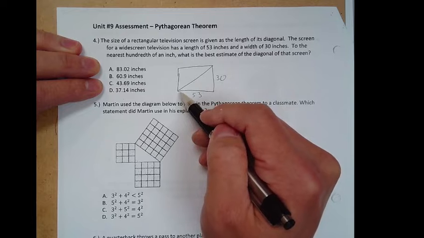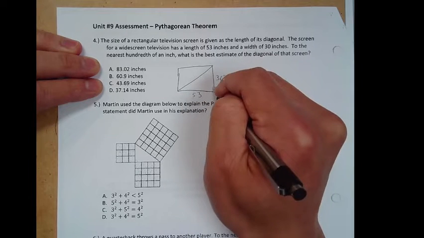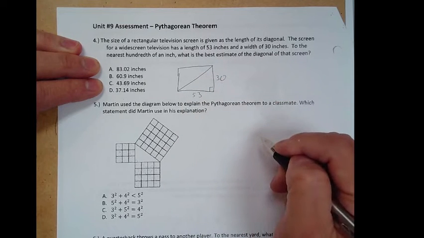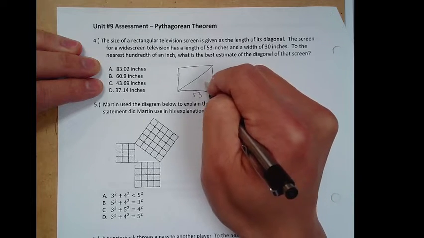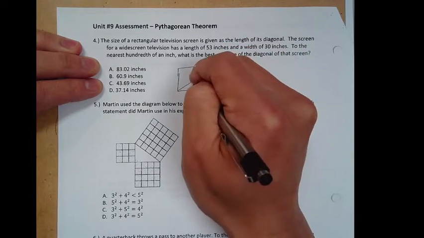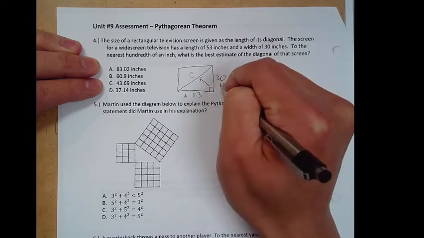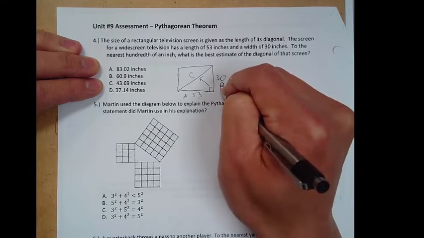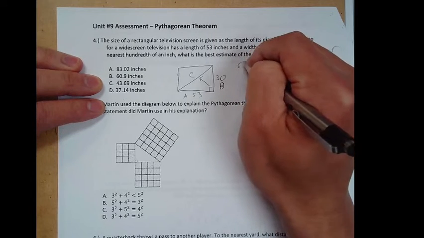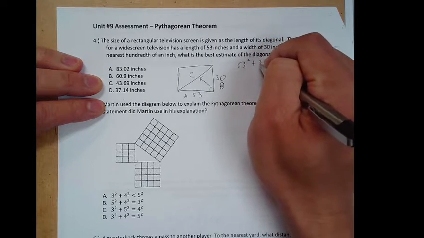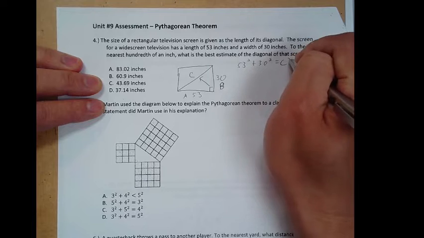So if I draw my right angle at the corner of the rectangle, draw a line to the opposite side, there's side C. They're giving me A and B here, so it's A squared plus B squared. So I have 53 squared plus 30 squared equals C squared.